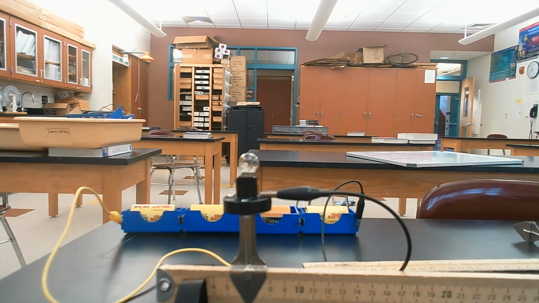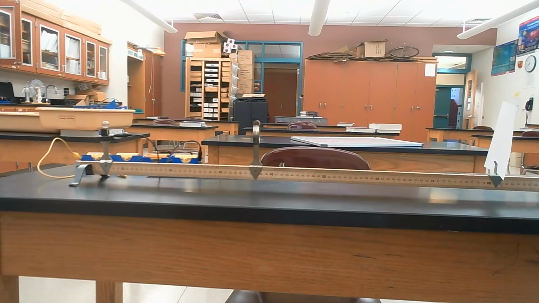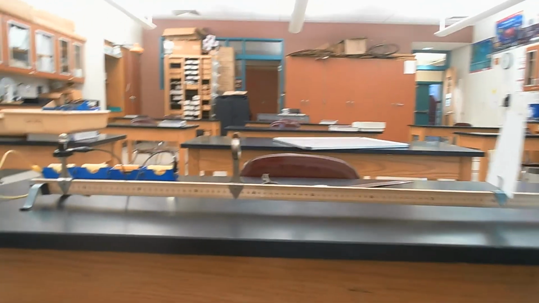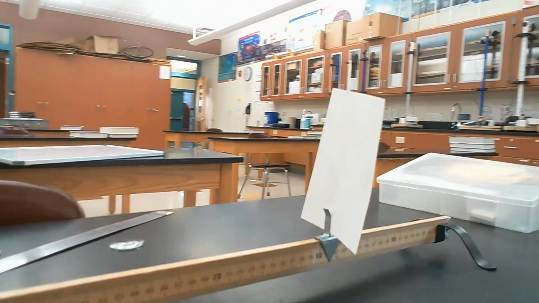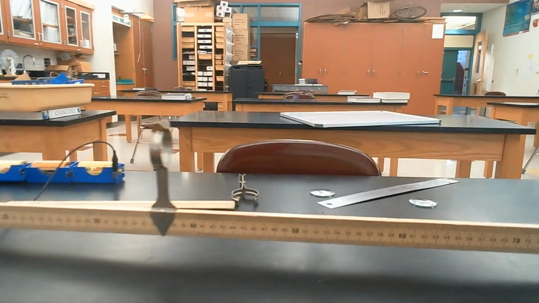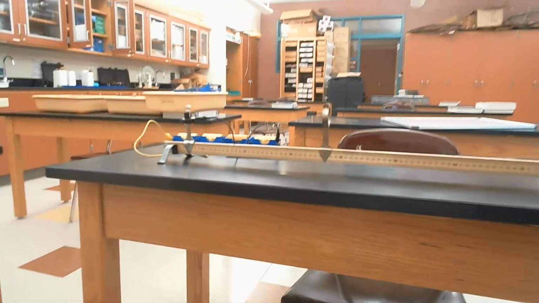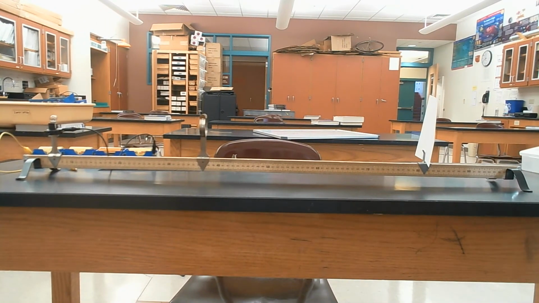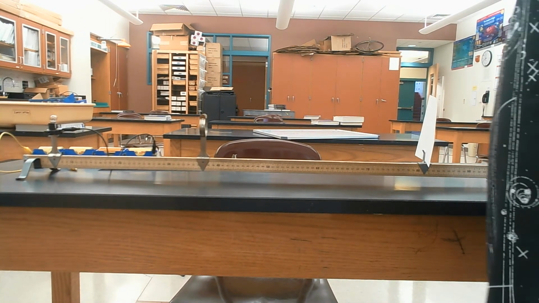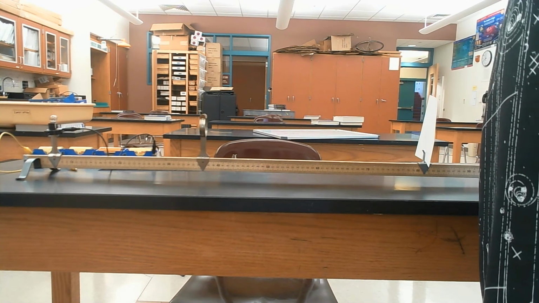Now, I'm going to go ahead and back up the camera so that we can see the whole thing. I'm going to turn off the lights so that it's easier to see our image.